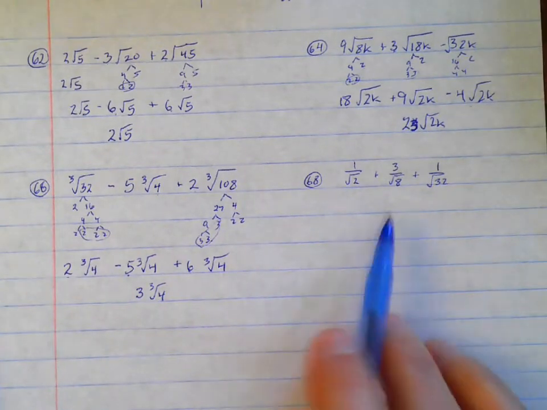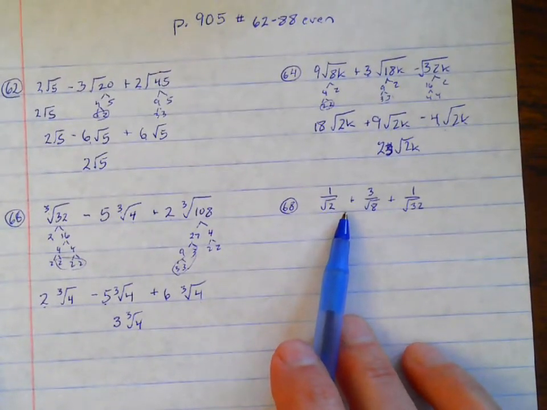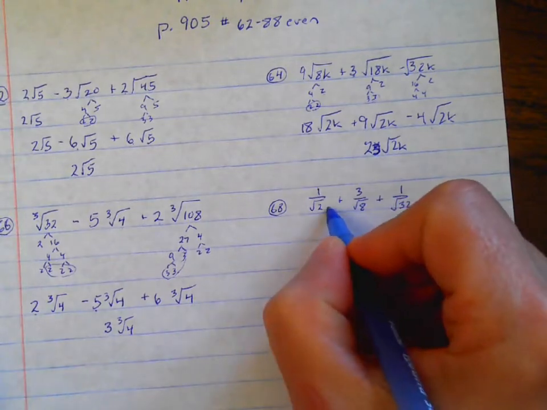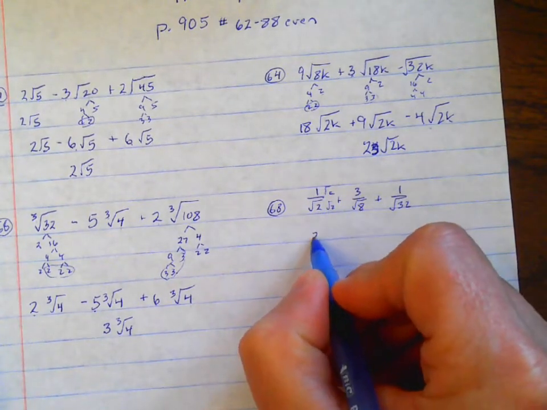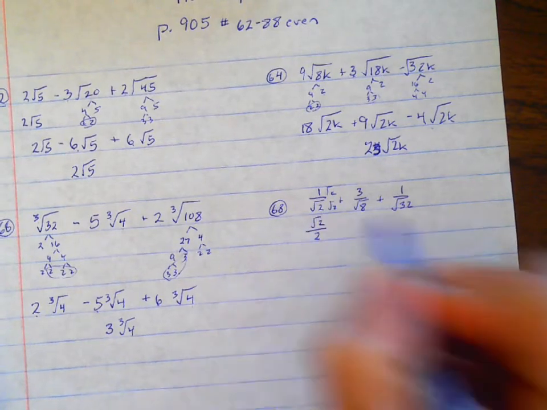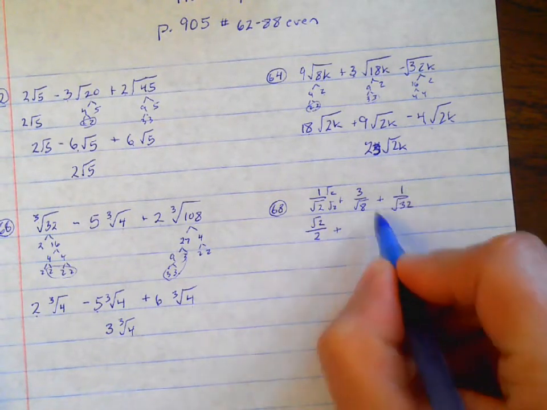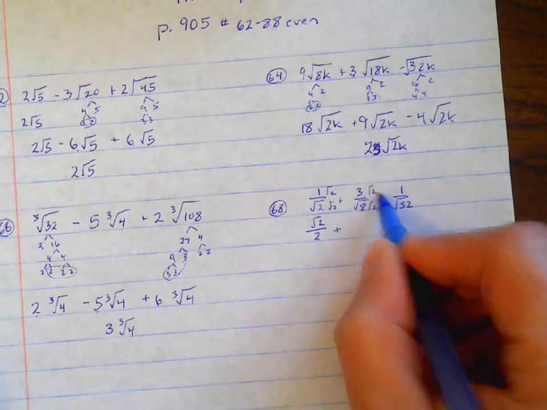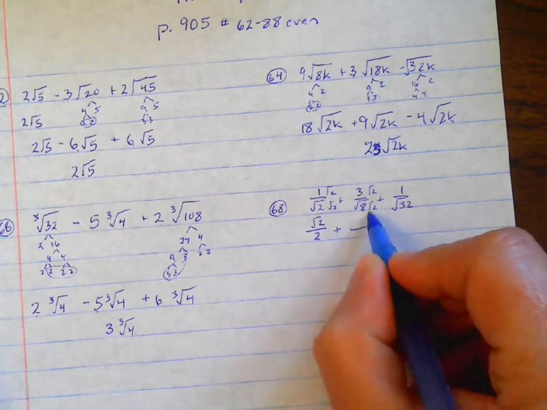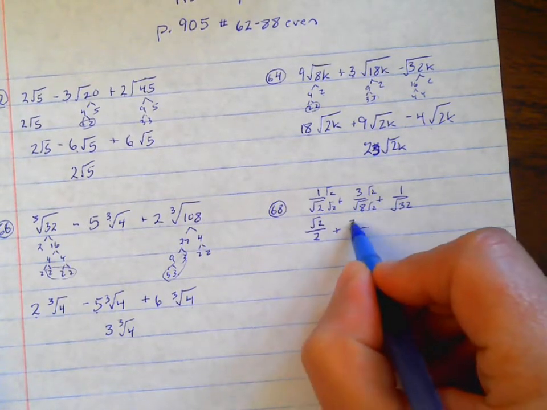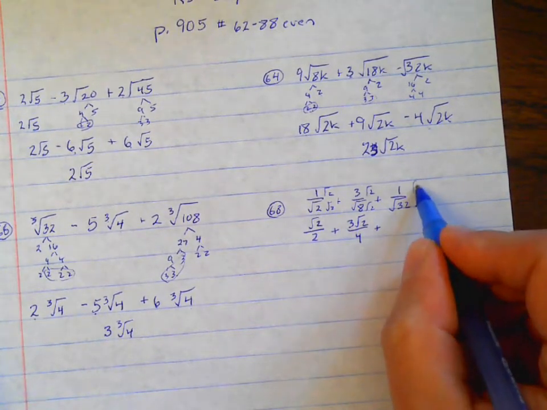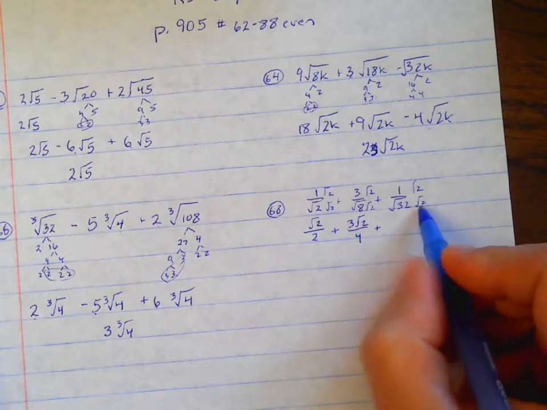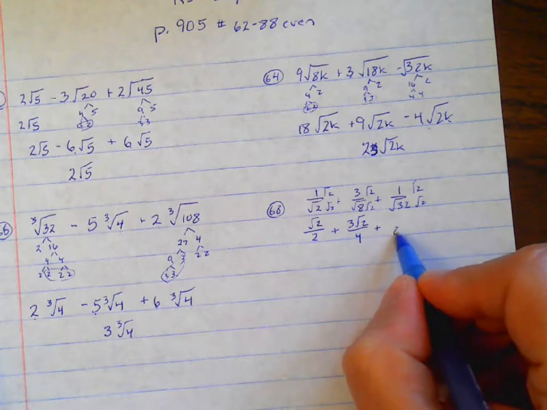Okay, the next one here, I want to rationalize the denominator first. So if I multiply this by the square root of 2, that makes the square root of 4, which is 2. Okay, if I multiply by the square root of 2 here, that makes the square root of 16, which is 4. If I multiply by the square root of 2 here, it's the square root of 64, which is 8.